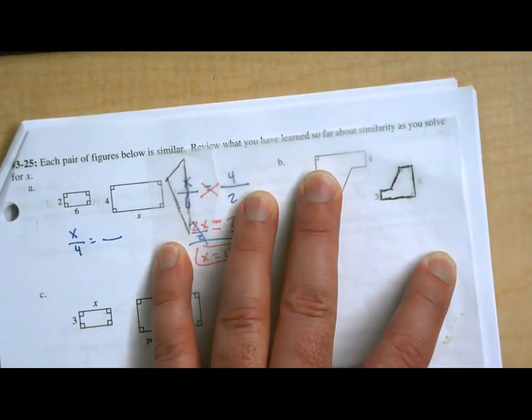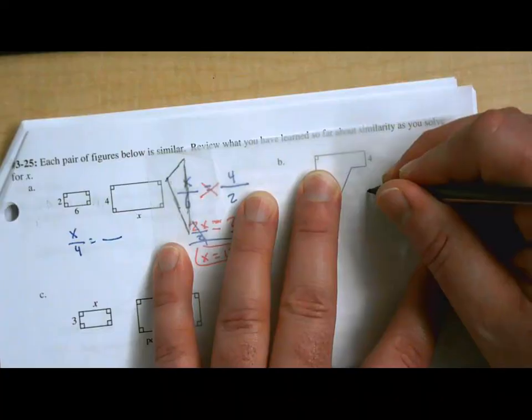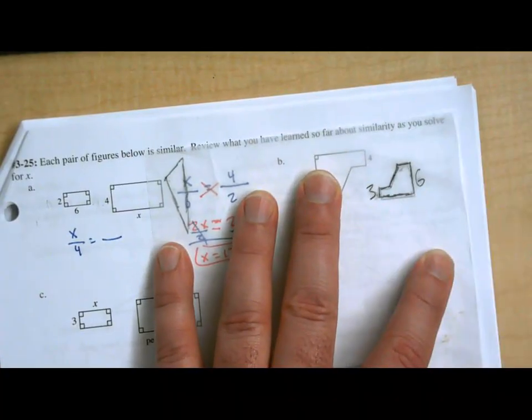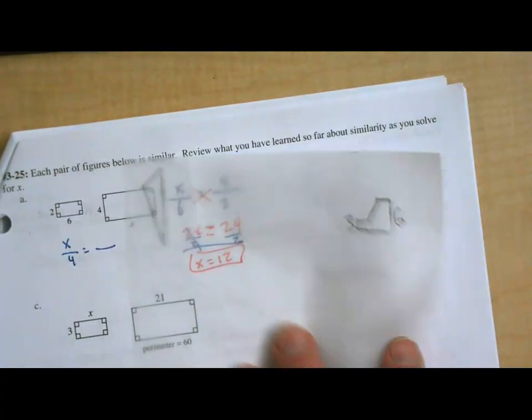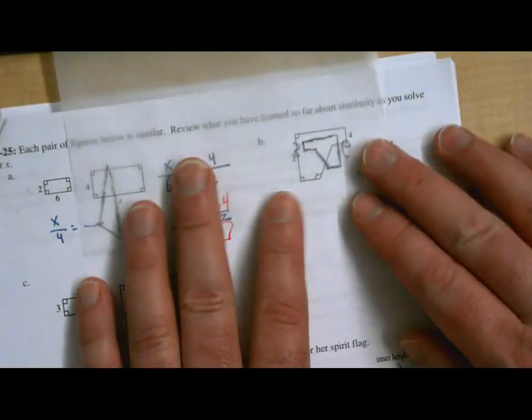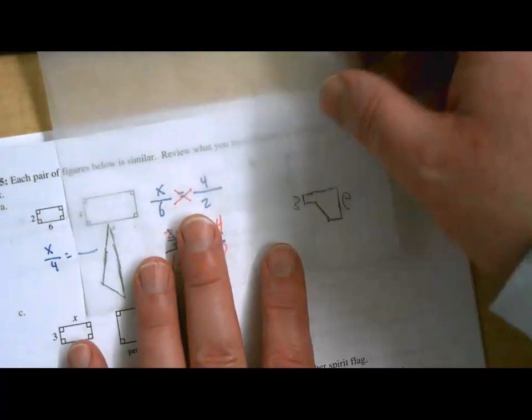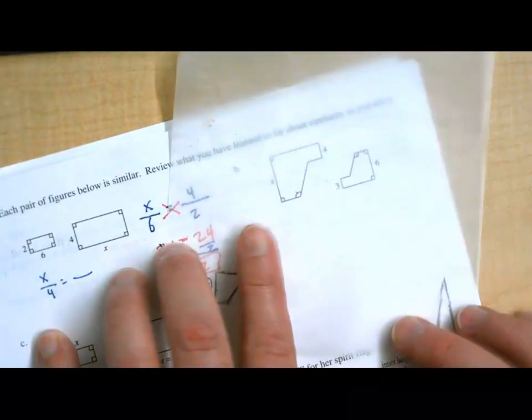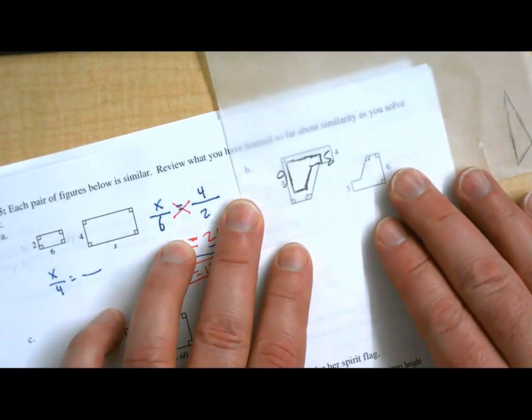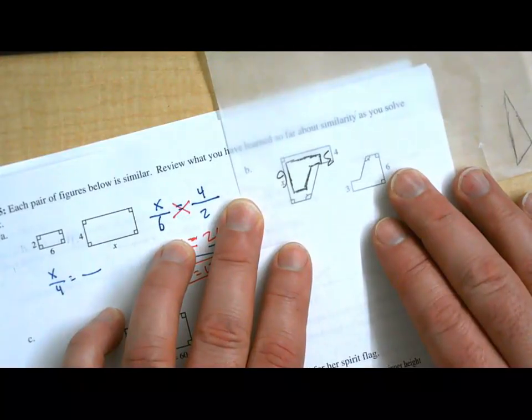So what I would do is I would trace it. I'm going to put the 3 and the 6 on here, and then I'm going to start moving this around and see if I can get it to match up in the same orientation as this. Let me try flipping it. No, that doesn't match. What if I spin it? Oh, there we go. Yeah? Yeah. So rotation gets us there.